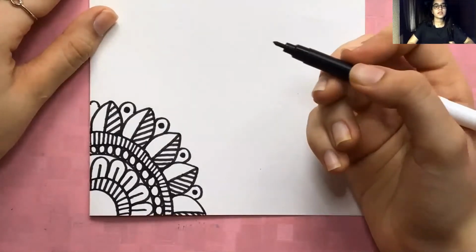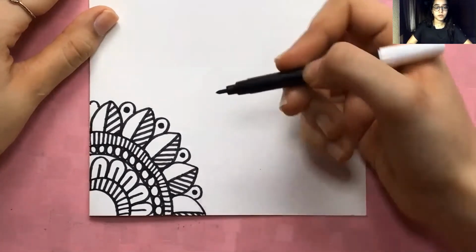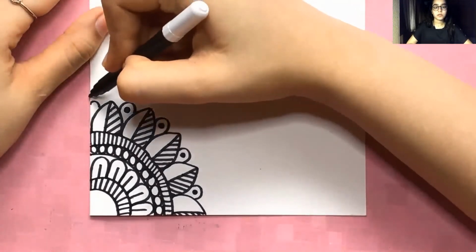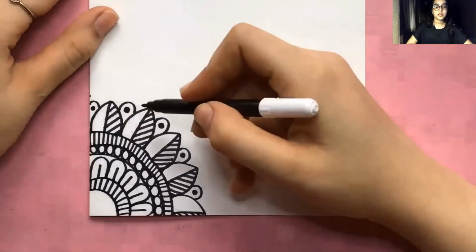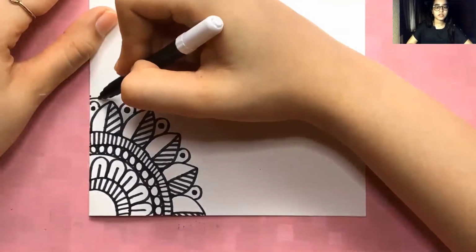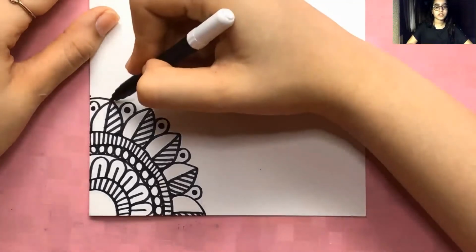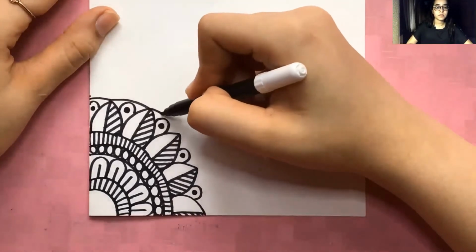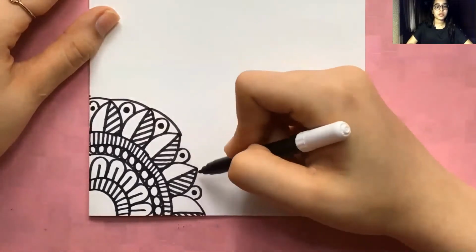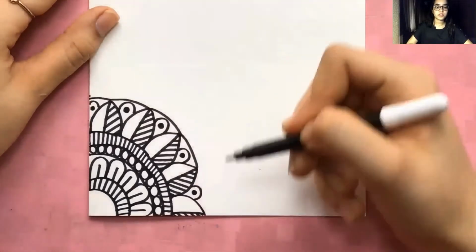Okay. So this is our next layer getting ready. I hope you have all followed up till here and are ready for the next layer now. What you can do is start joining the edges of the leaf shapes with the help of a line, a simple curved line.